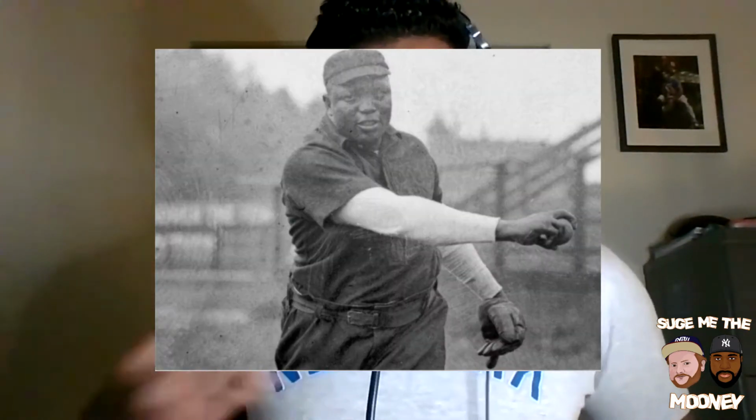Rube Foster was essentially the mastermind of Negro League baseball as a player, a manager, an executive, and an owner. What I'm about to get into concerning Rube Foster, you're gonna be like, wow, he really did all of this, and yes, he did. It's crazy. What's sad is that he may have been as influential in these different positions as a player because he is regarded by many who had seen him play as a great pitcher.